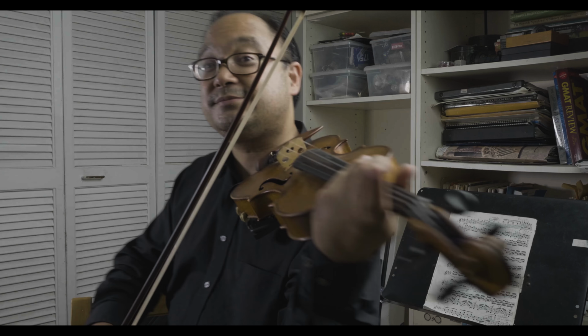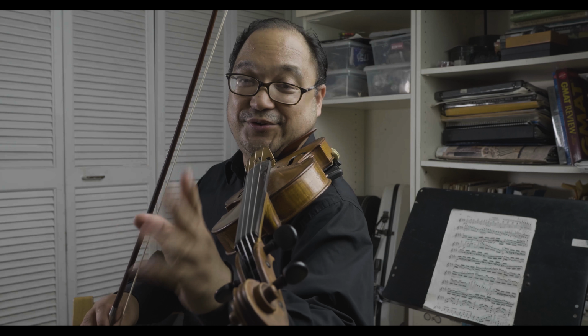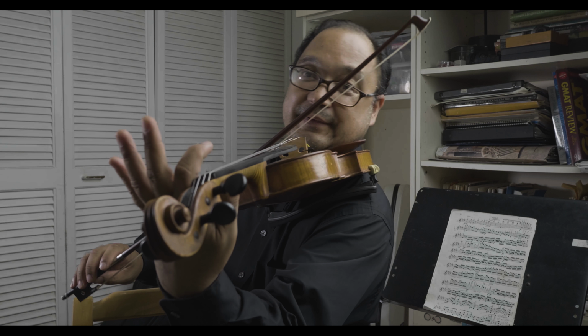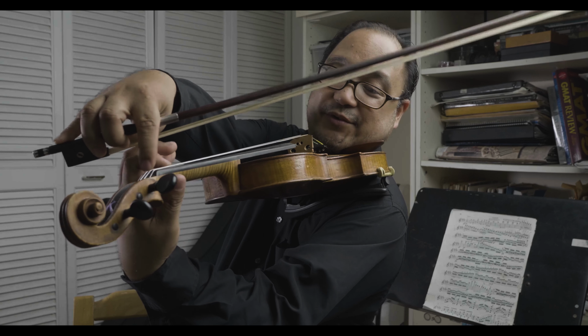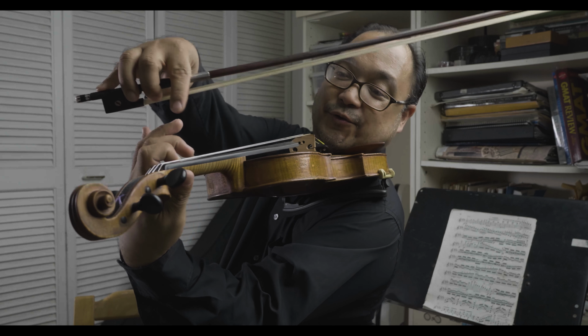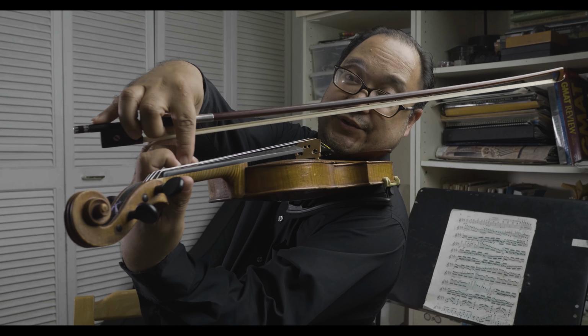In this case, A. If we're going to build a scale on this tonal center, A, we start with A. And then we play one whole step away from A, which is B. And then one whole step away from B, which is C sharp.